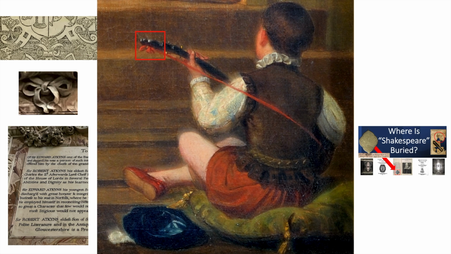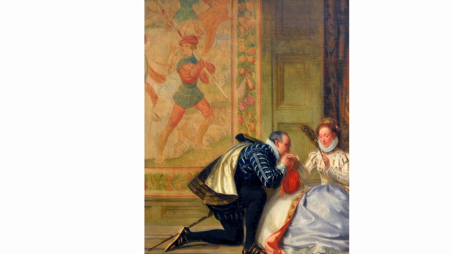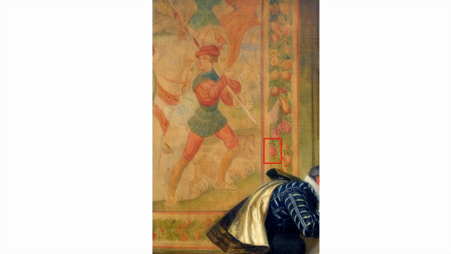So, we've discussed the roses with the lute playing boy seemingly at the end of. However, there are two more particularly interesting flowers. A pink flower behind Elizabeth's ear, and one approximately at the same level as the crown facing the young man in the tapestry. This flower to me seems to be more of a pink carnation than a rose. A pink carnation symbolising a mother's love, which is why it's often the flower of Mother's Day.